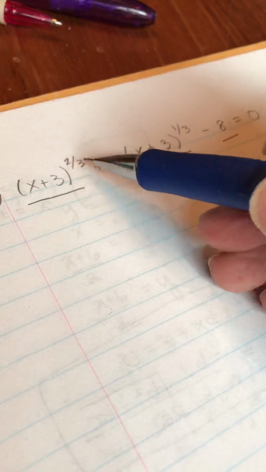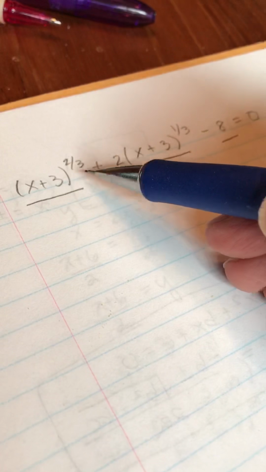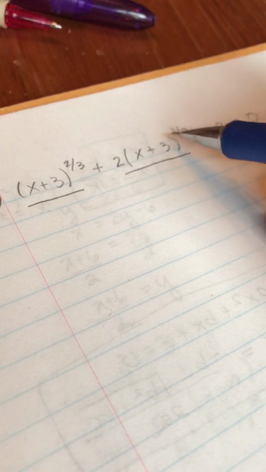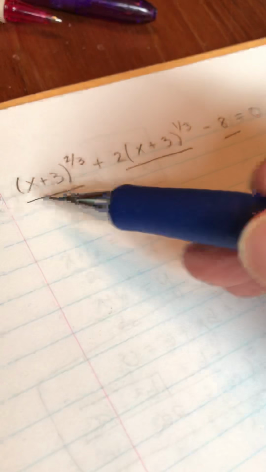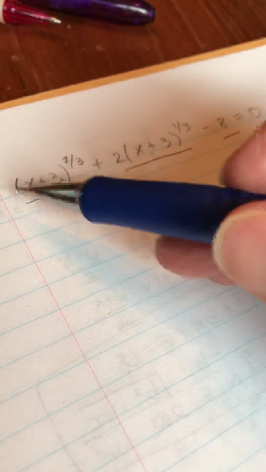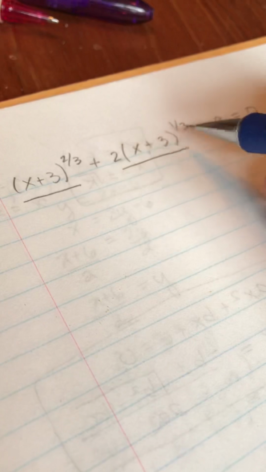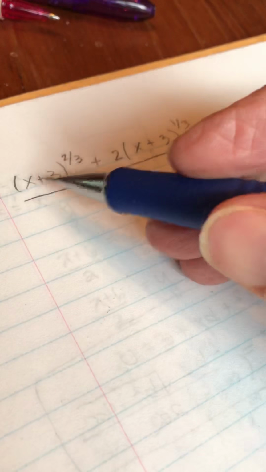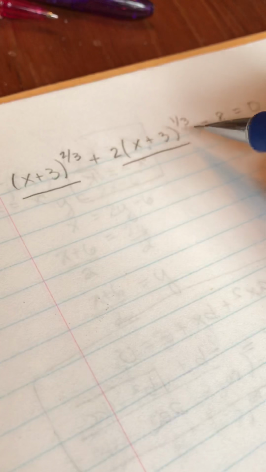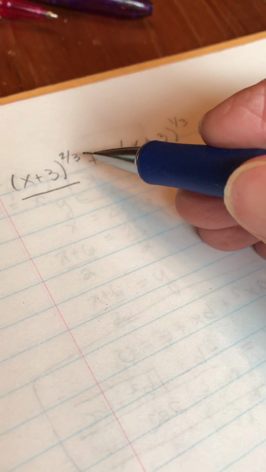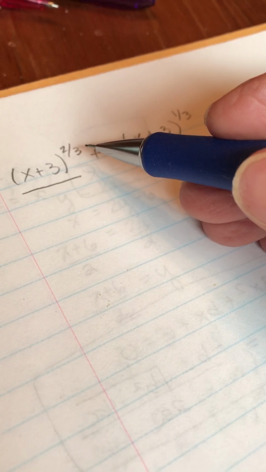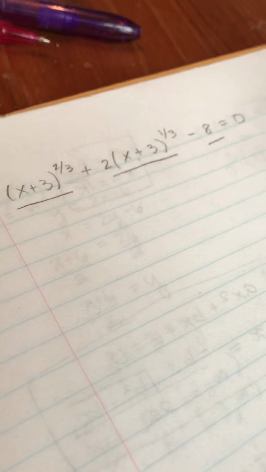Also, if you look at the powers here, this power is twice this power, which means that this quantity to the 2/3 power is this quantity squared. It's the same quantity, just to the 1/3 power and the 2/3 power. So this is what we call quadratic form.